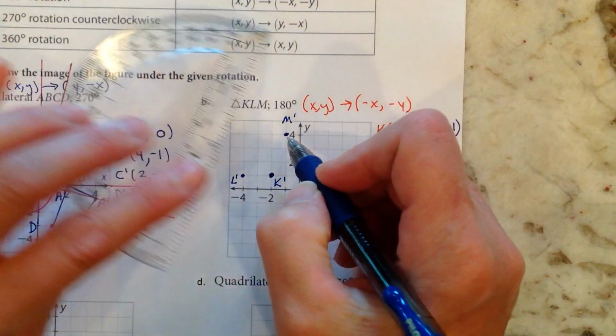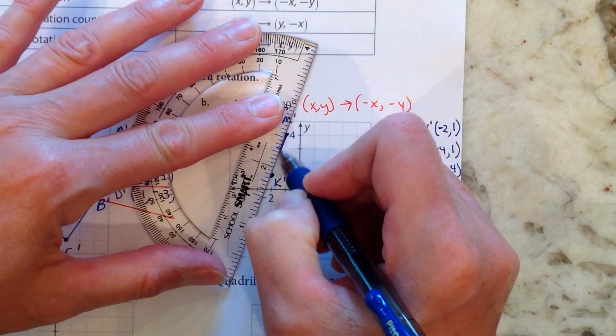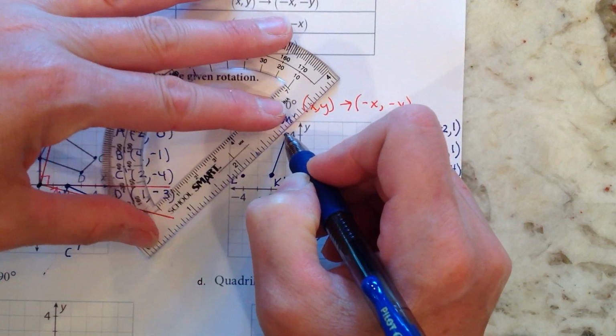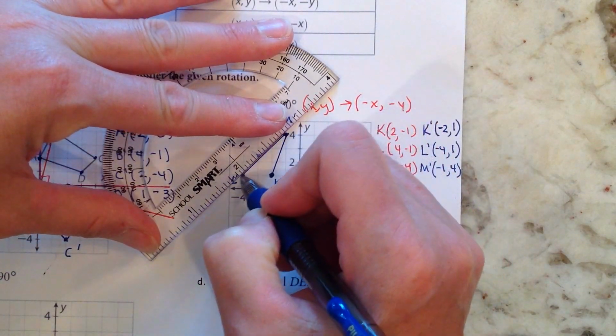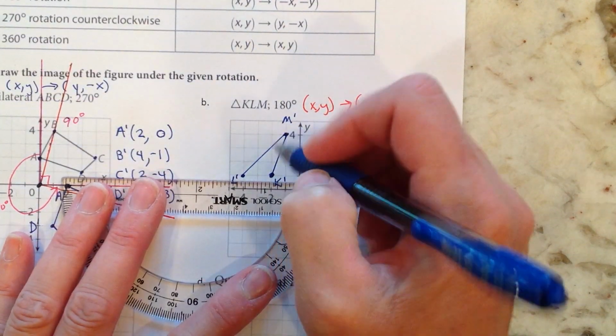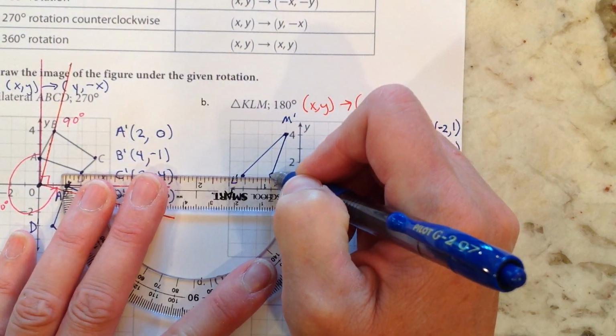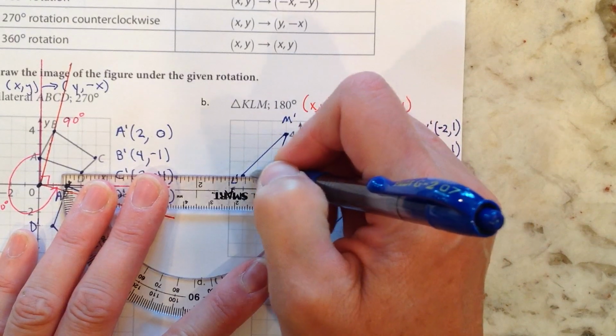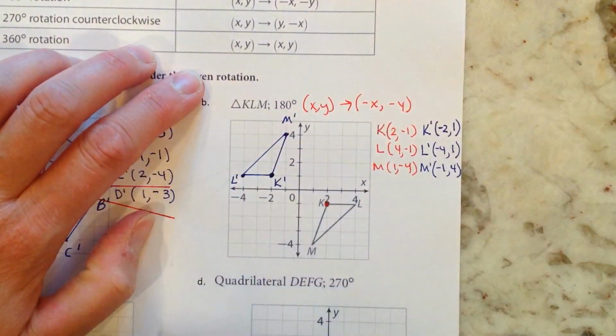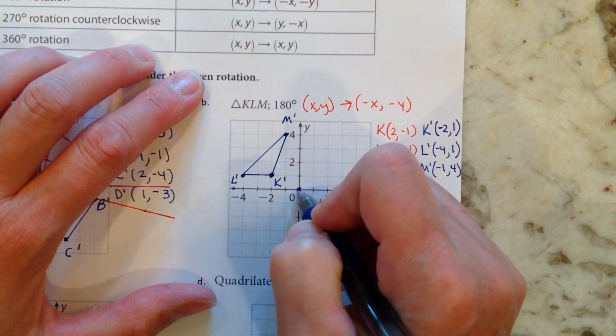Use your protractor to connect them. Now if you happen to have your patty paper with you, you could just verify that this is a 180-degree turn around the origin.